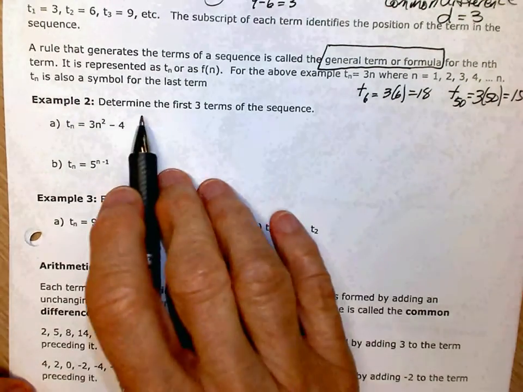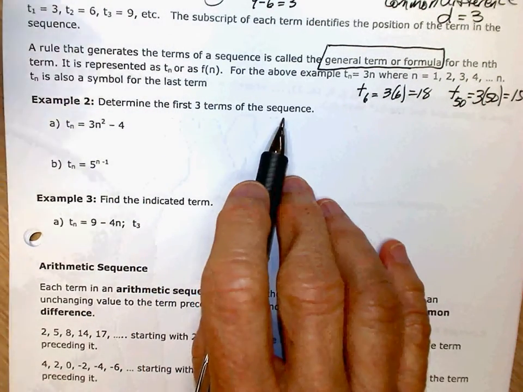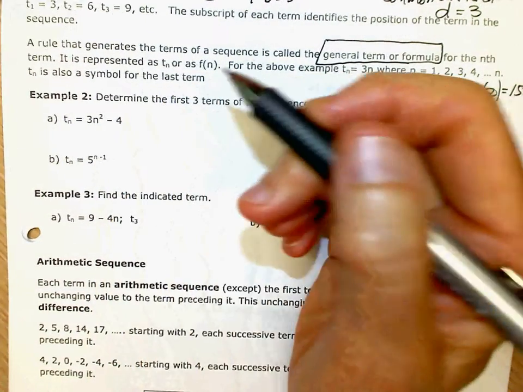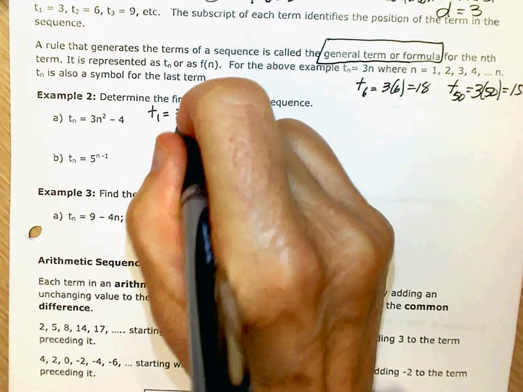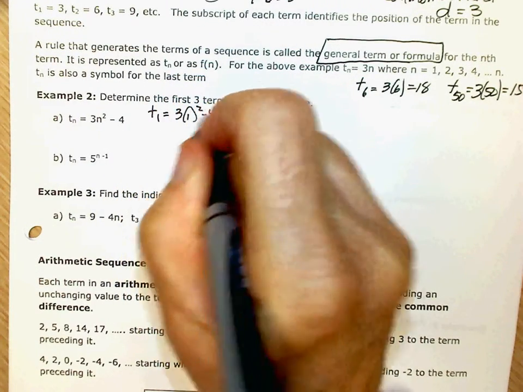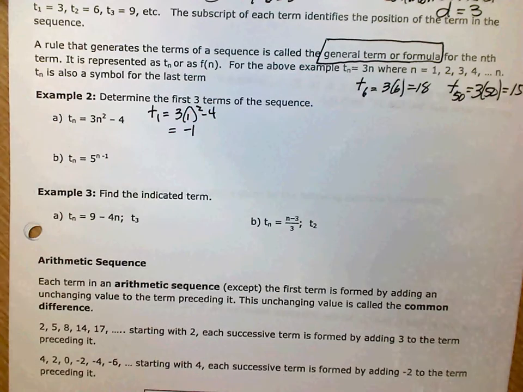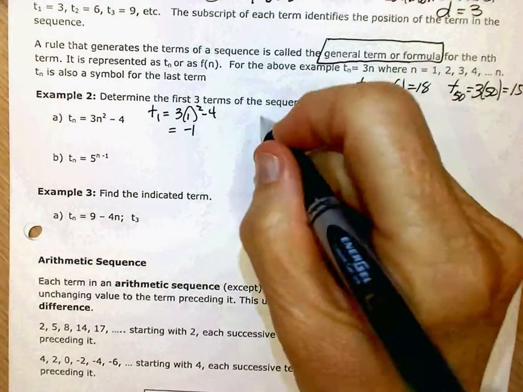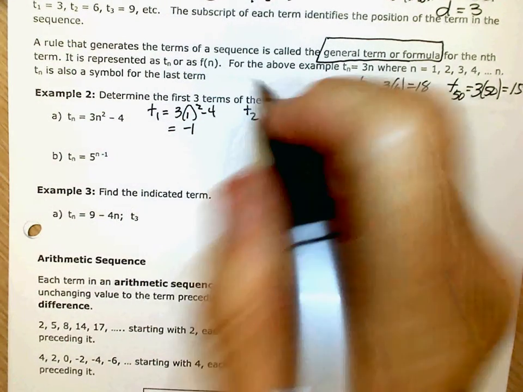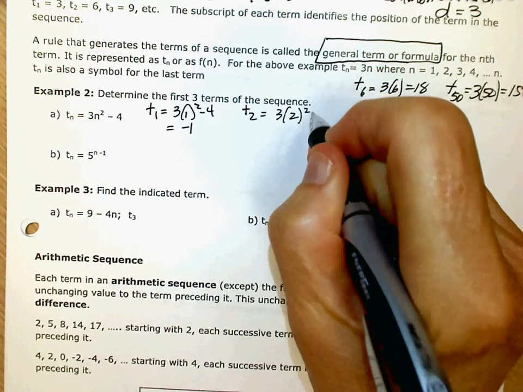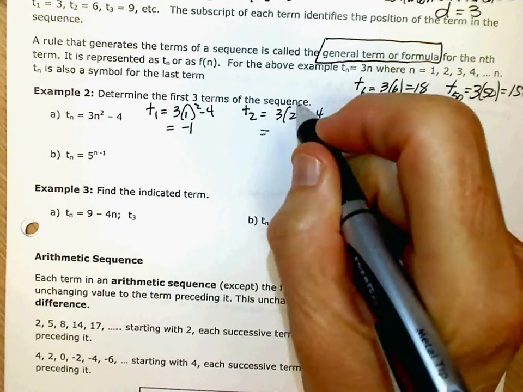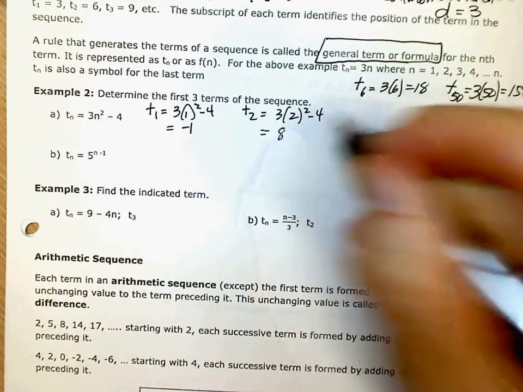So determine the first 3 terms of the sequence. Okay, so the first term, the subscript is 1. So you go 3 times 1 squared minus 4. That equals minus 1. If I want the second term, I substitute n equals 2. 3 times 2 squared minus 4 equals 12 minus 4 equals 8.